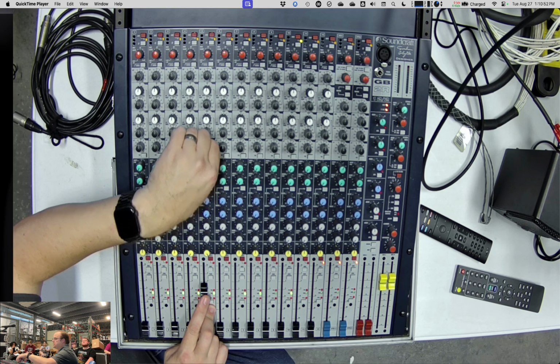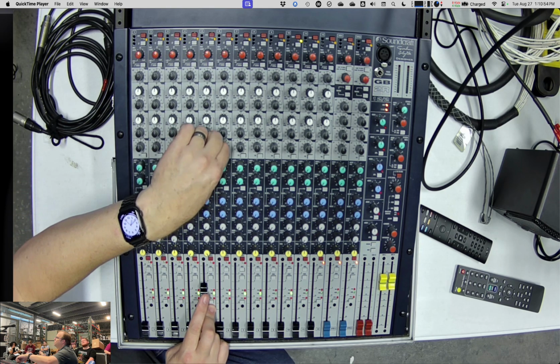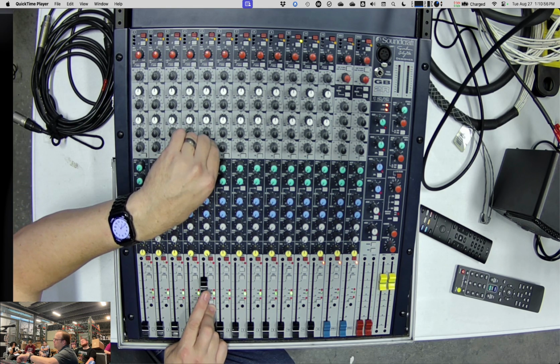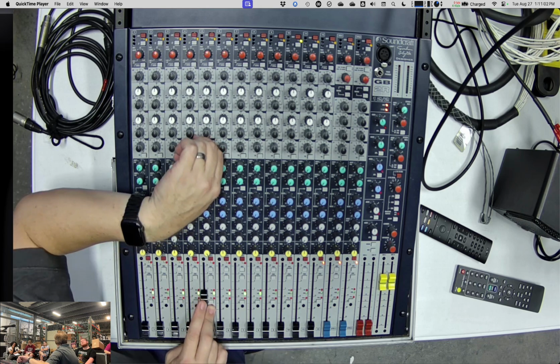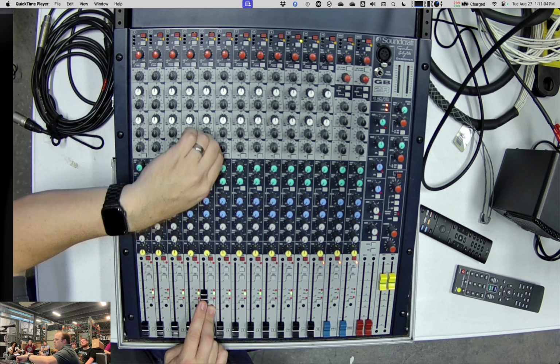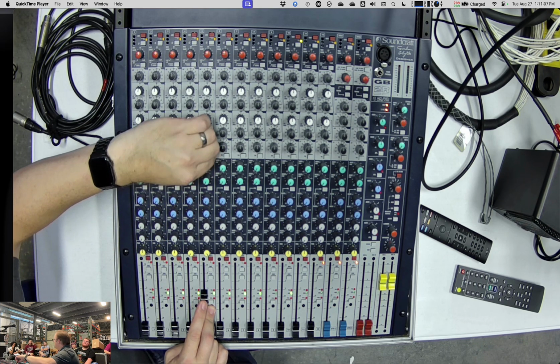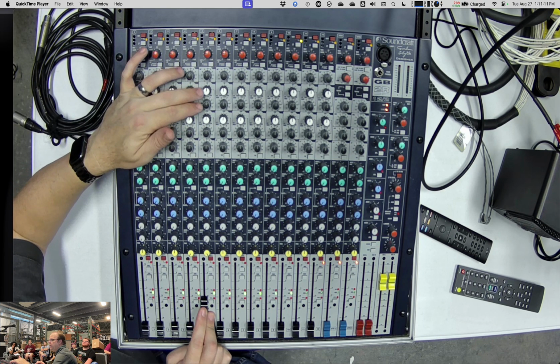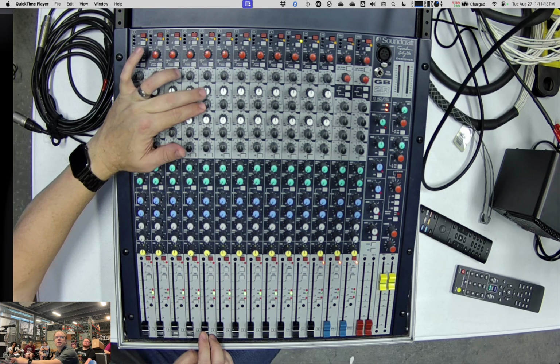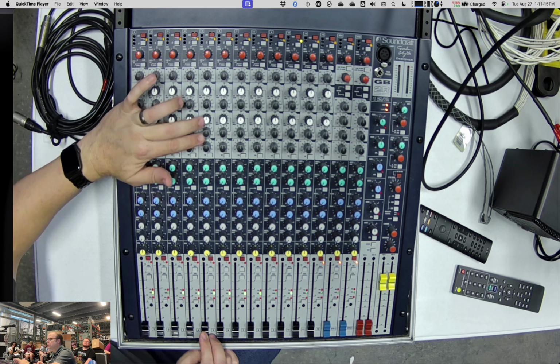So where do you think this is? It doesn't say, but it's probably around 250 hertz or below that gets affected. Okay, and then you got these two in the middle. And this one is called high mid, and this one is called low mid.